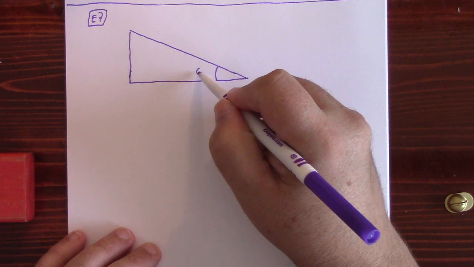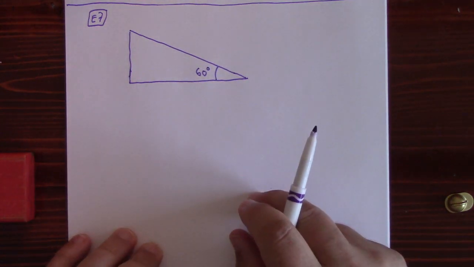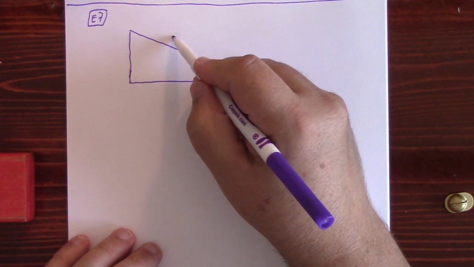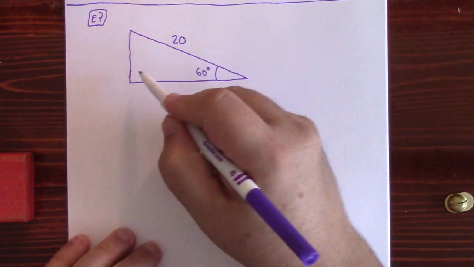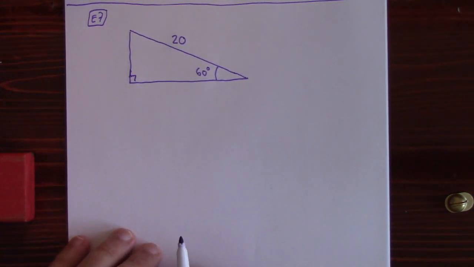Suppose that's 60. It's not a very good picture of a 60-degree triangle, but oh well. You can forgive me. Suppose this is 60, I'll make this 20. Now the question is to find the opposite side length and the adjacent side length.